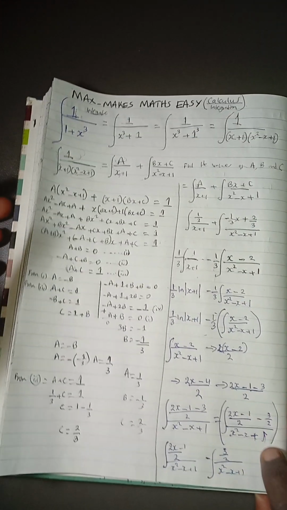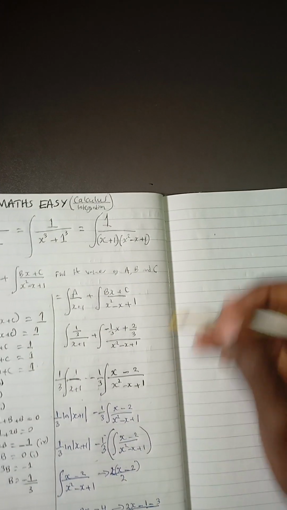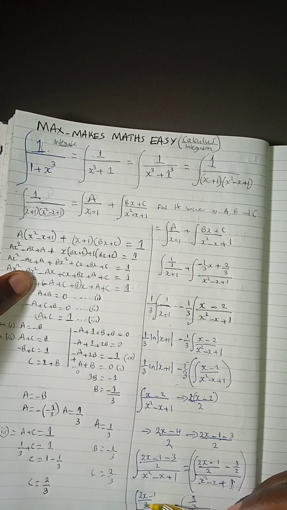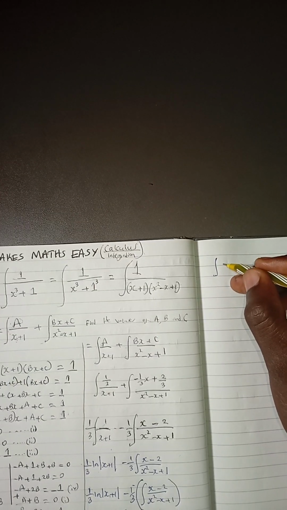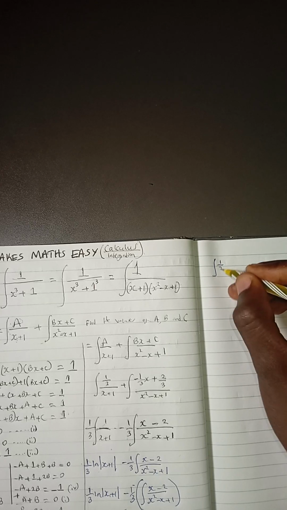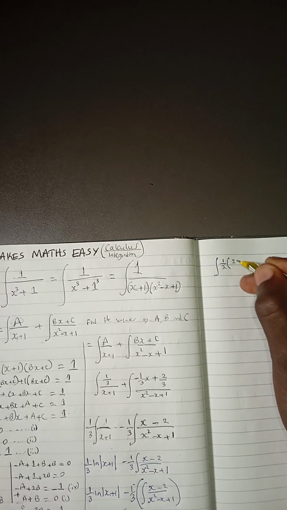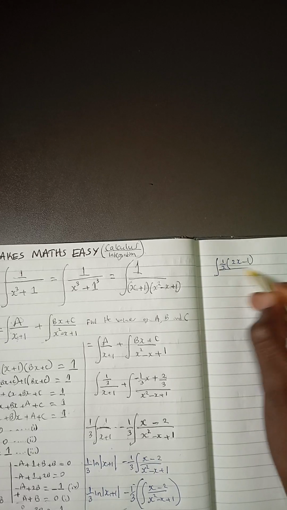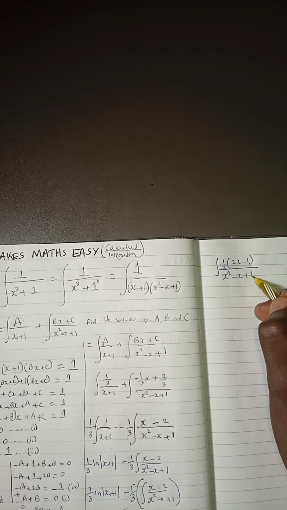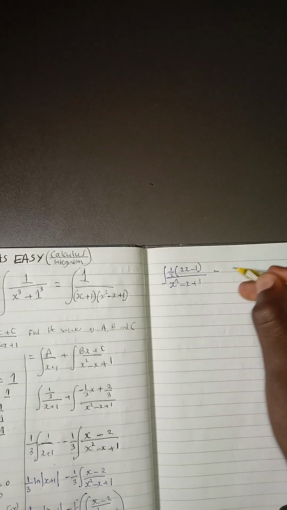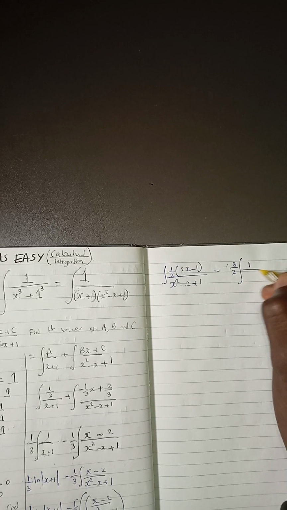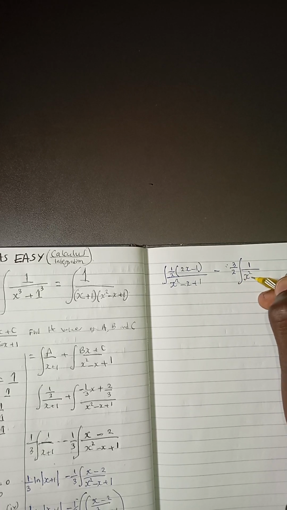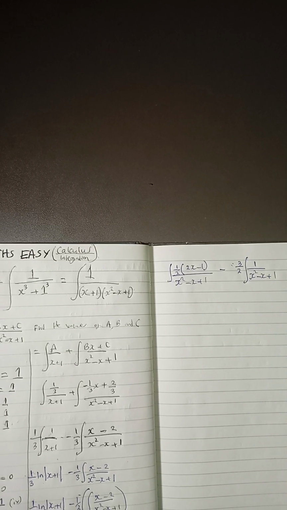So when we come to the next page, I hope you have understood. I will factor out a half. So this is the same as the integral of a half into 2x minus 1 over x squared minus x plus 1, minus 3 over 2 into 1 over x squared minus x plus 1.